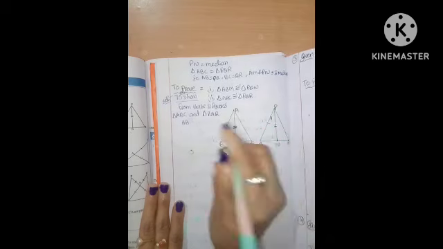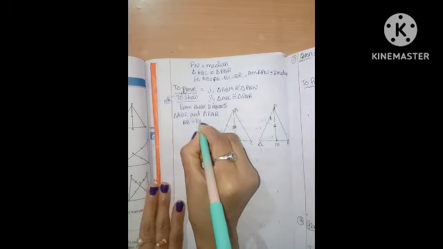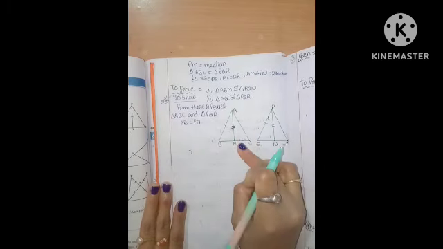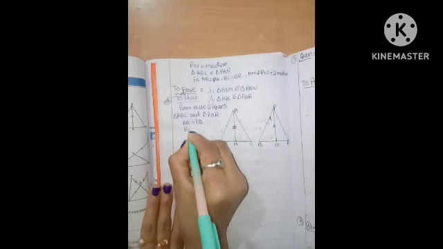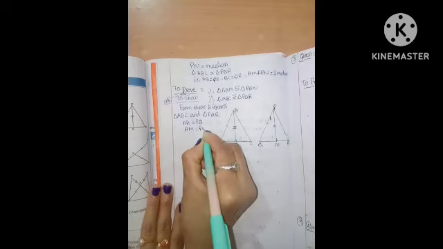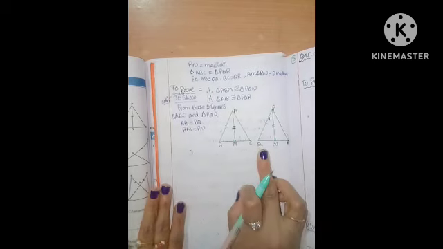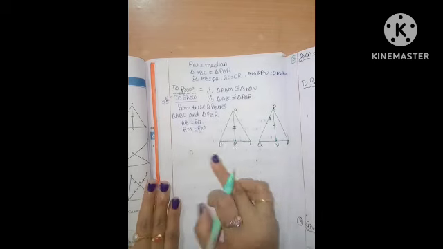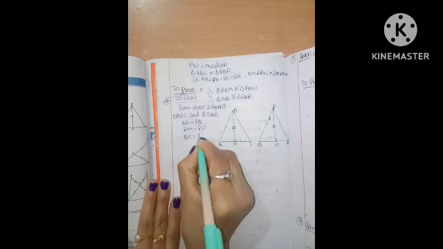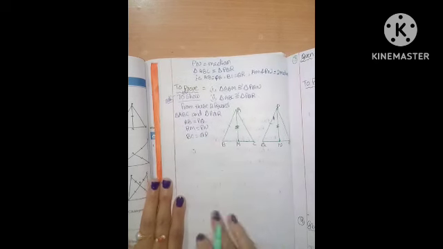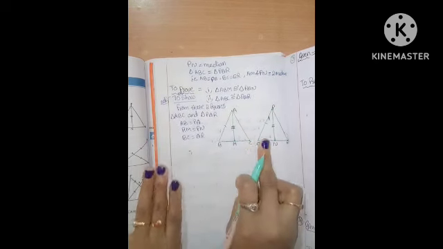AB is equal to PQ. And another side, AM is equal to what? PN. AM is equal to PN. These two sides are equal, given. And another one is BC. BC is equal to QR, given in these two triangles.